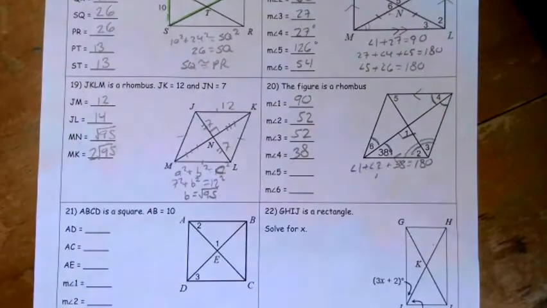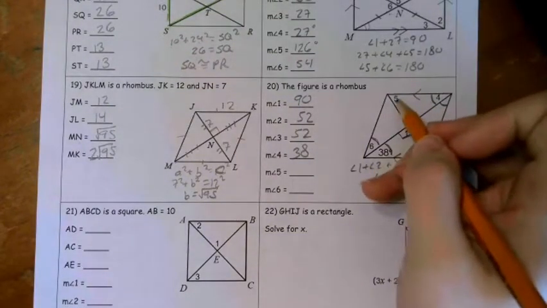So angle 4 is 38 degrees. Now in that chapter 3, parallel lines, it just never goes away. It's great, isn't it? Let's check out angle 5 next. Angle 5 is right here.